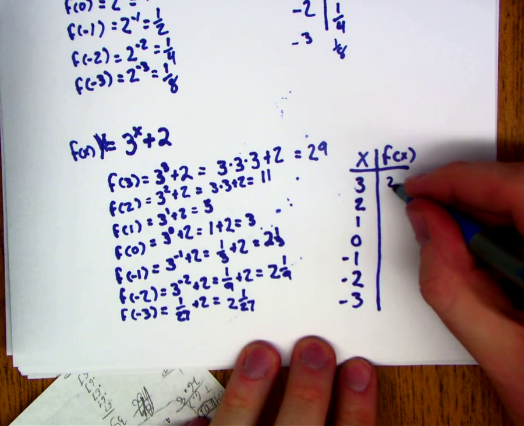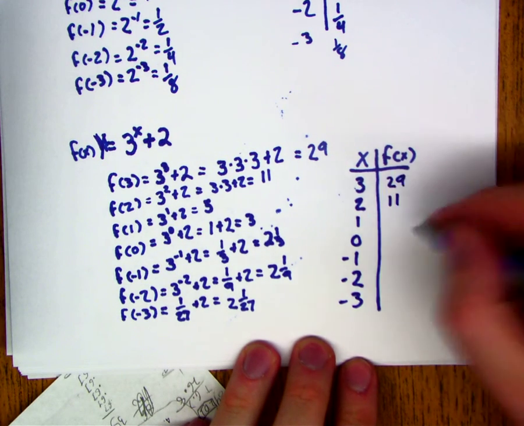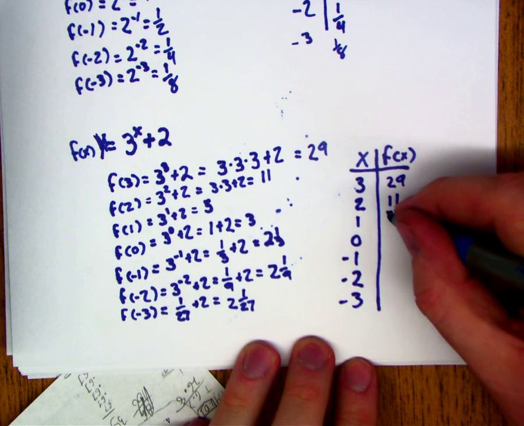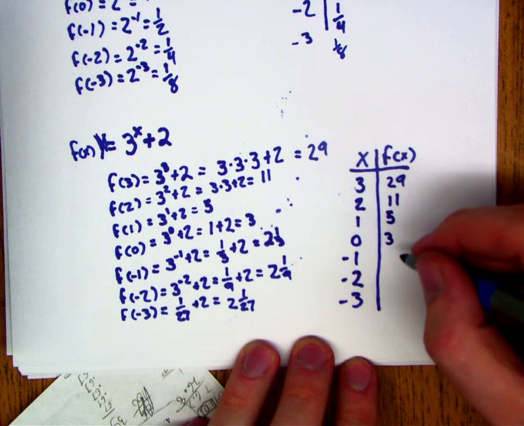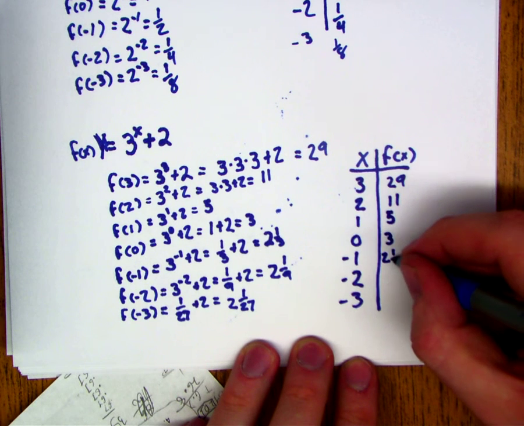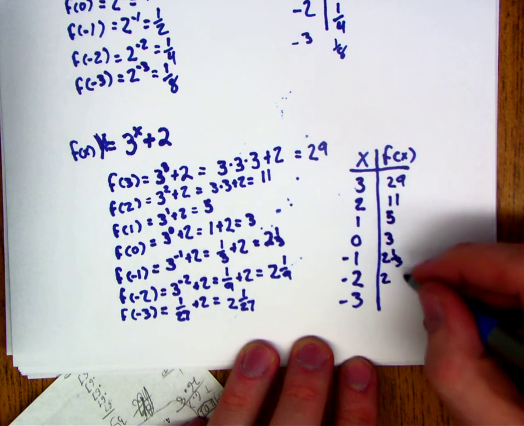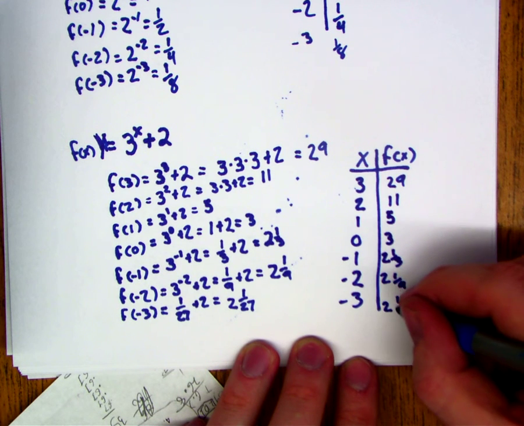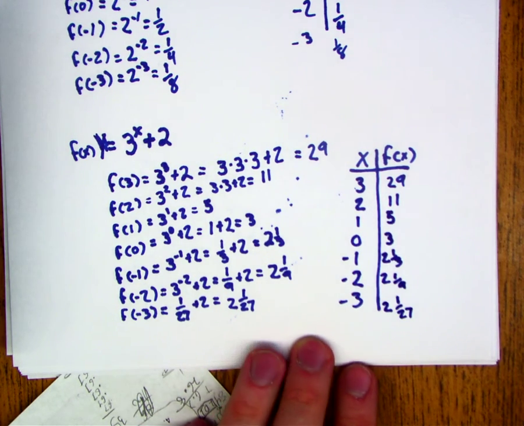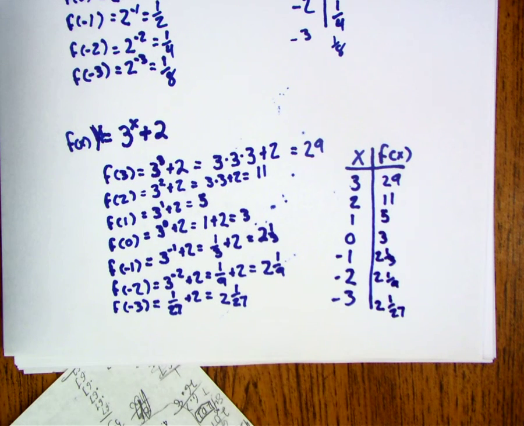So we had 29, 11, 5, and then 3, 2 1/3, 2 1/9, and then 2 1/27. Okay, so we're getting incredibly close to 2.